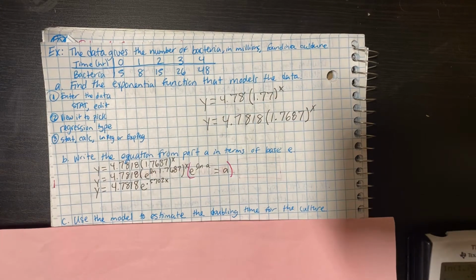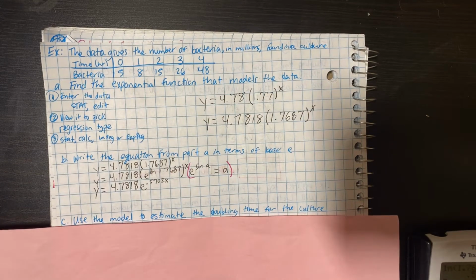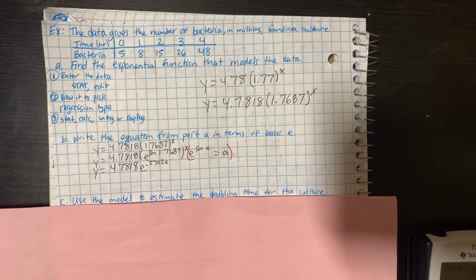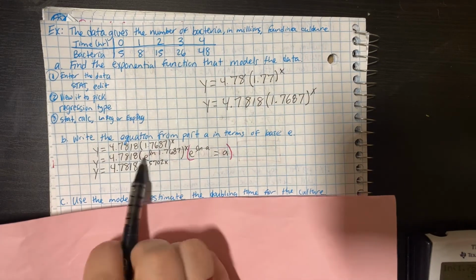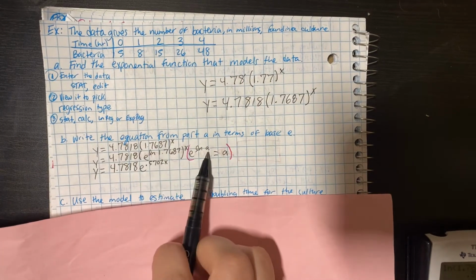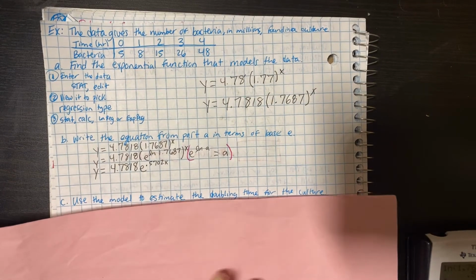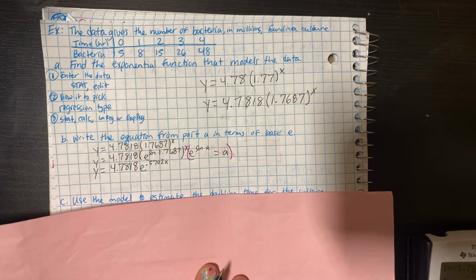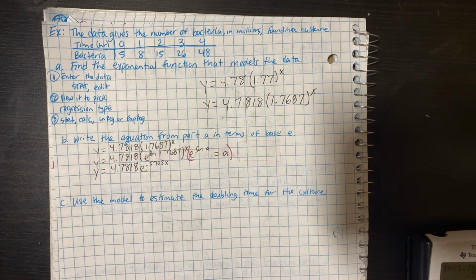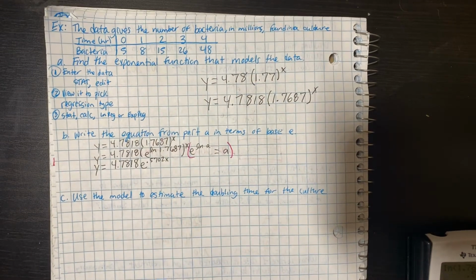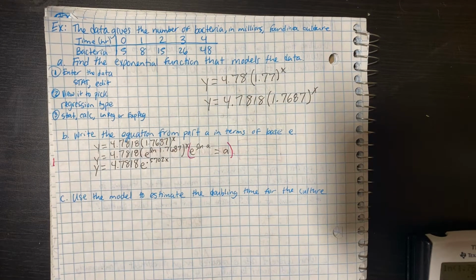Okay, so it's really easy. So you just take the number inside here, e to the ln of that number, and then reduce. All right, next thing that says, use the model to estimate the doubling time for the culture.